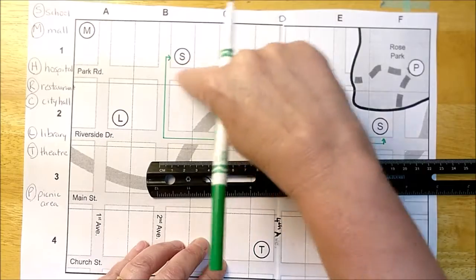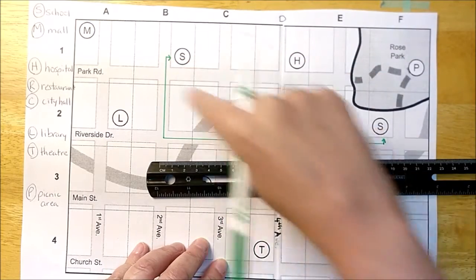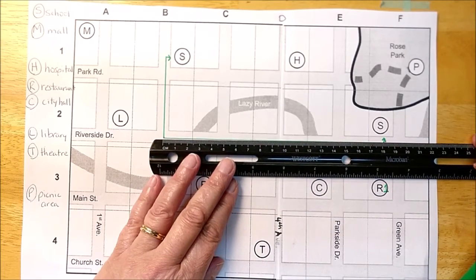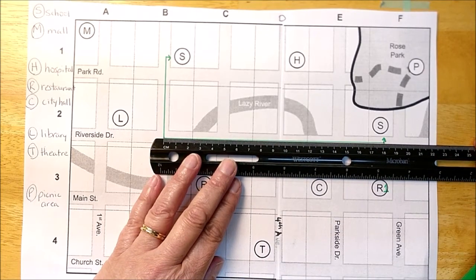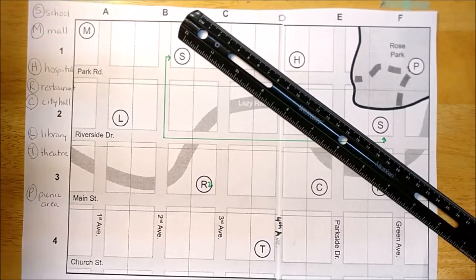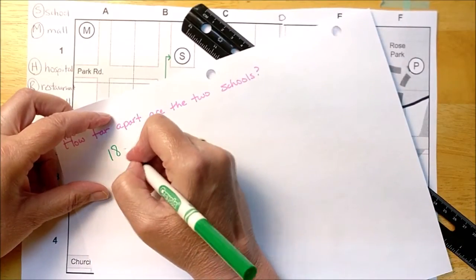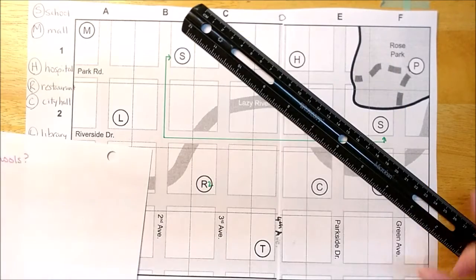I could also have traveled this way, this way, or this way. And this is the way I chose to go. So I'm going to measure this line. It is almost 18, just a little over 18. So I'm going to round that to 18 centimeters for that long road.